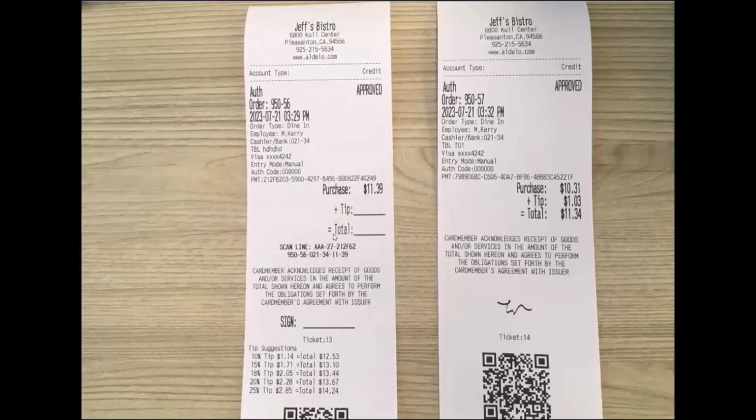On the left, we have the on-screen tip suggestion entry and the customer-facing on-screen signature disabled. We enabled it on the right side. So you can see the difference between the two. The first one on the left has a tip line and the total on the left, and also signature on the bottom. On the right, we have that filled out here.